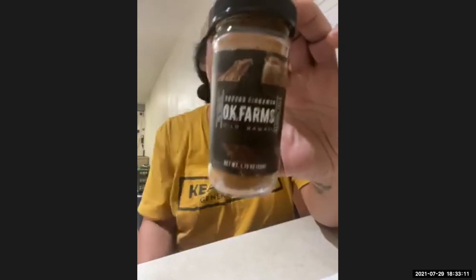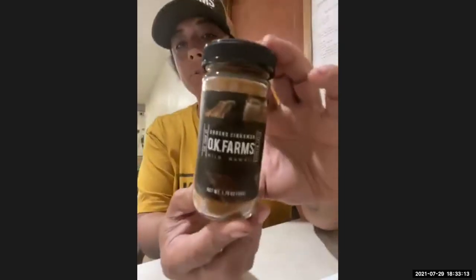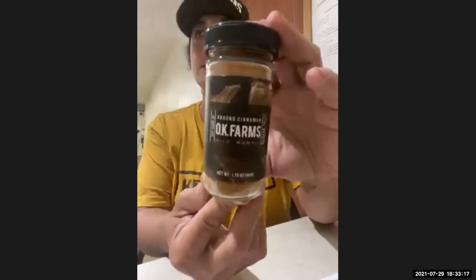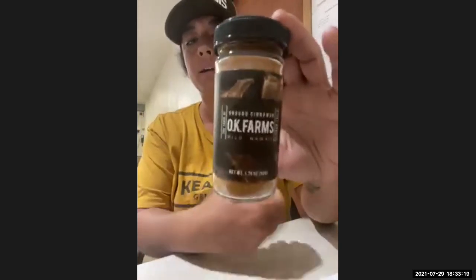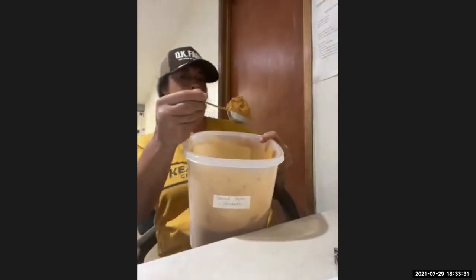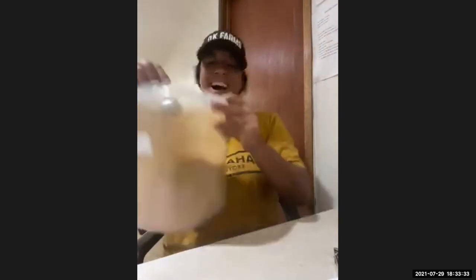I also sell the ground cinnamon. So we have this available. All of our things are available here at our farm store and online. And then also Abundant Life and Island Naturals, they carry our cinnamon for us. I also, so this is it right here. This is like pure gold, good stuff.